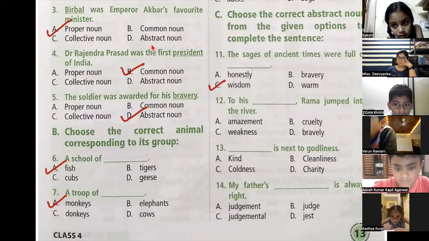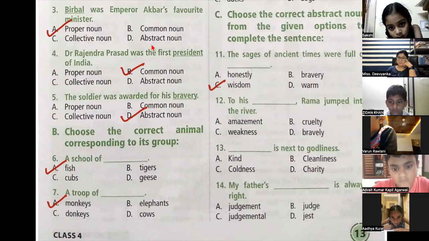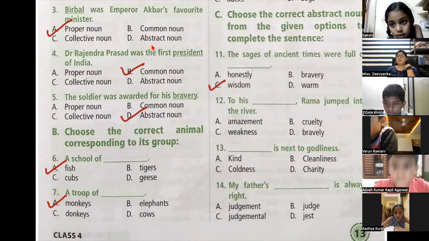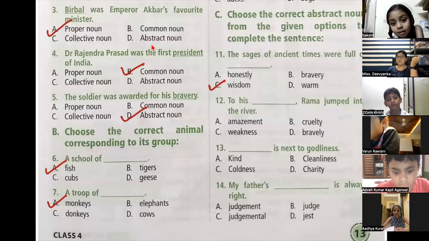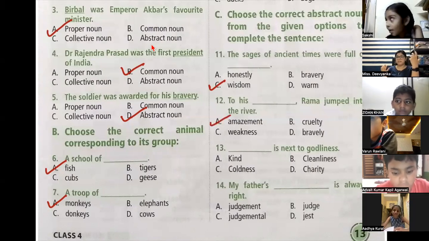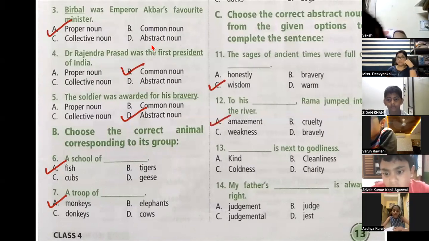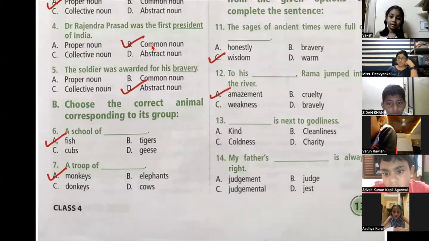To his weakness, no, bravely, no. Think and answer. To his. What would you do if your friend jumped into the river without telling you? Would you get weak? Would you get brave? Or would you be amazed by it, right? Hence the word amazement. It will take you by surprise, na? So the word amazement. Next one. 13th, dash is next to godliness.